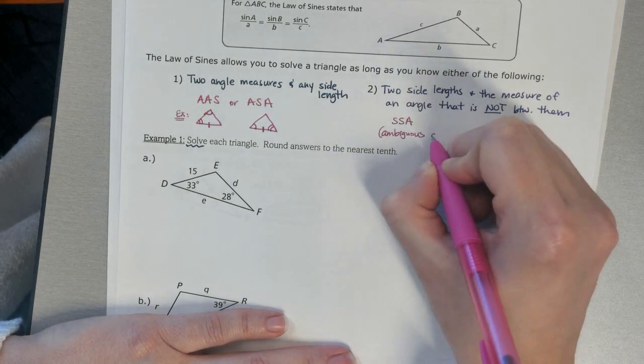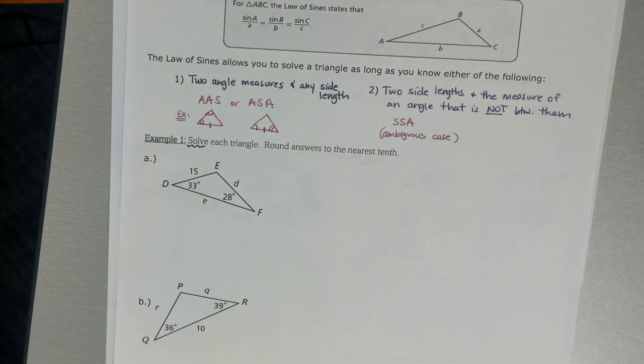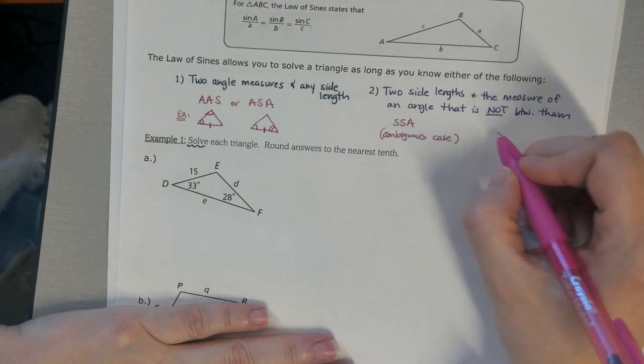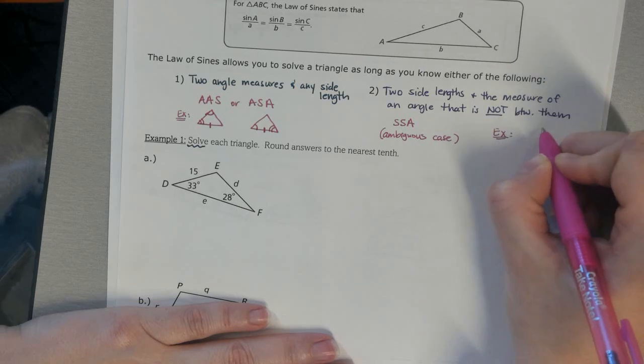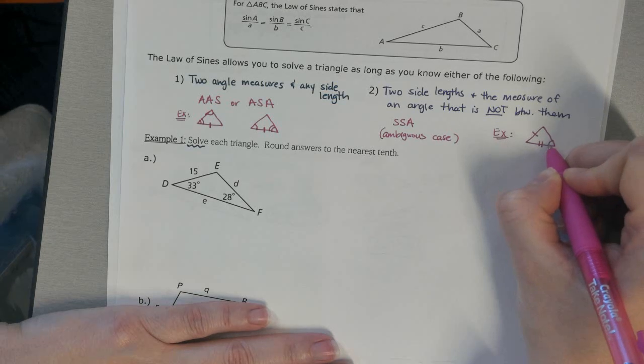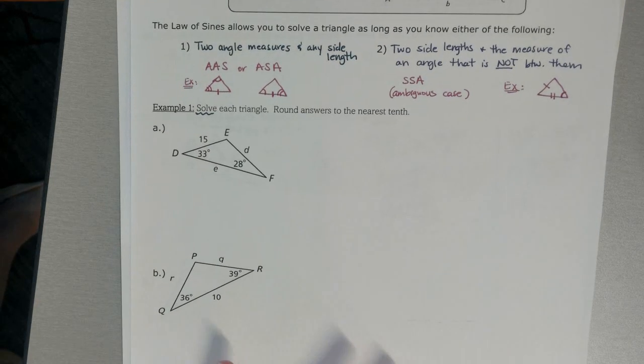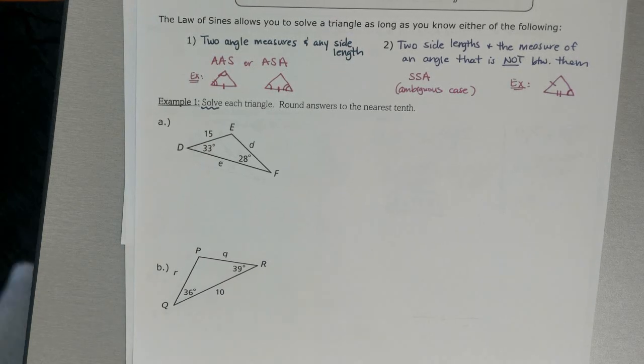And this is called the ambiguous case. Do you guys know what ambiguous means? That is kind of a big word. So ambiguous means it's not clear. In the ambiguous case, there's usually multiple scenarios. If you have a side side angle, let's just draw a quick example of what that could look like. That means you could have these sides, and this angle. Okay, and you can use the law of sines on that.